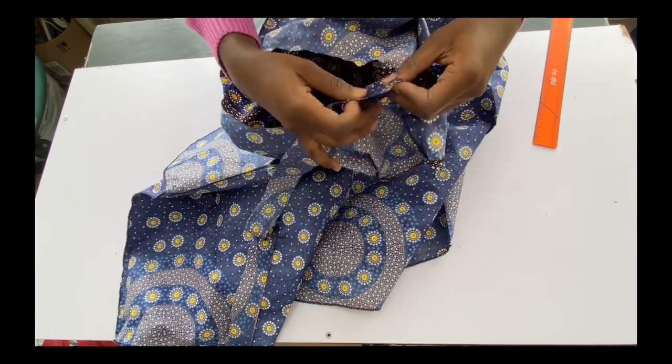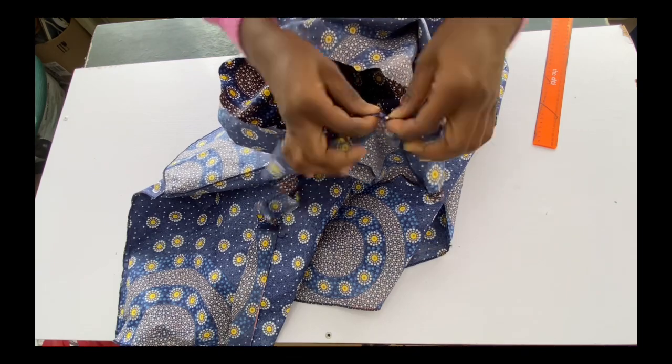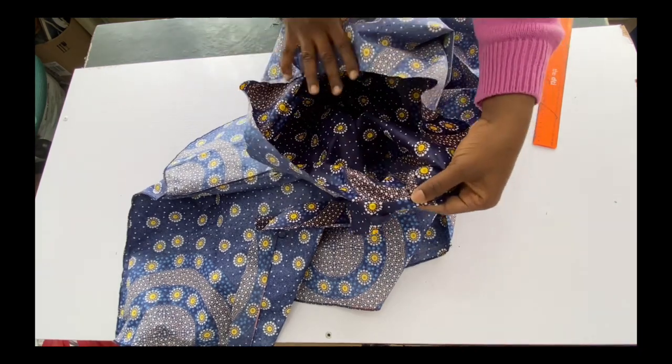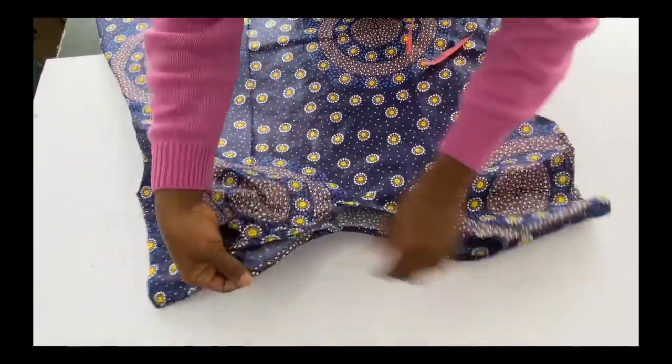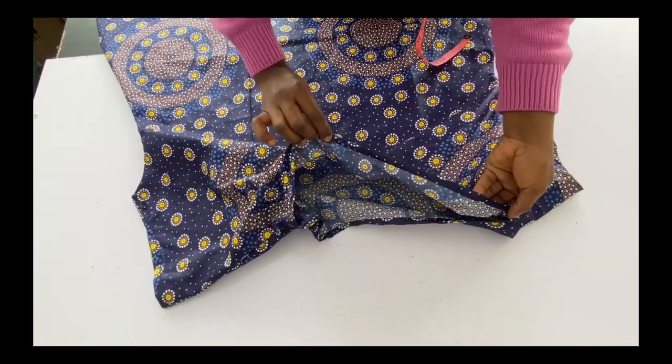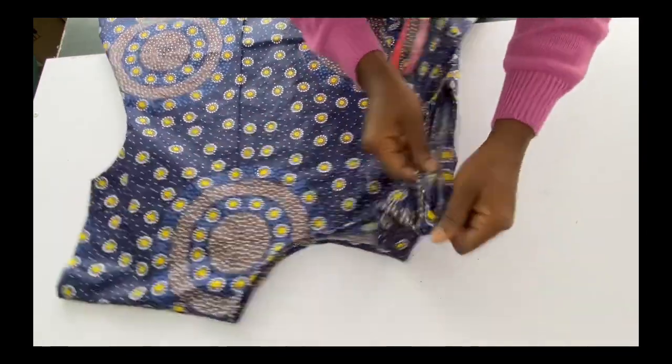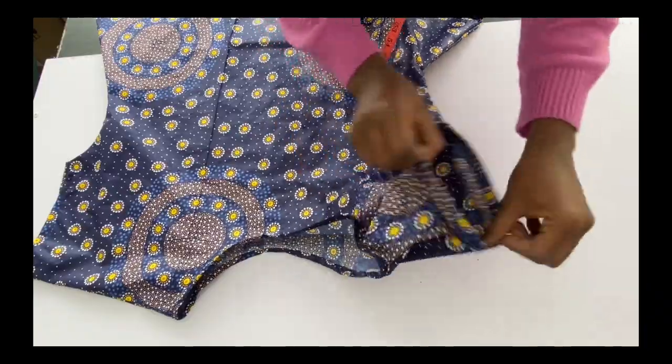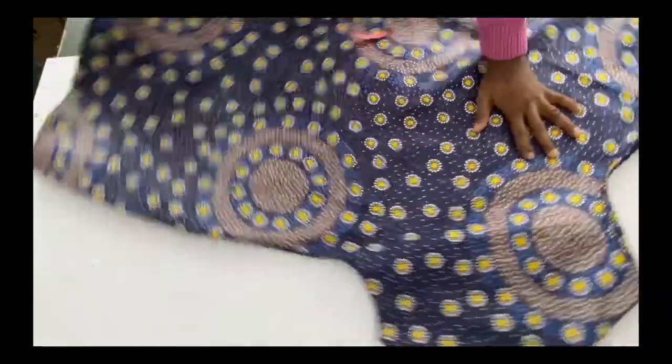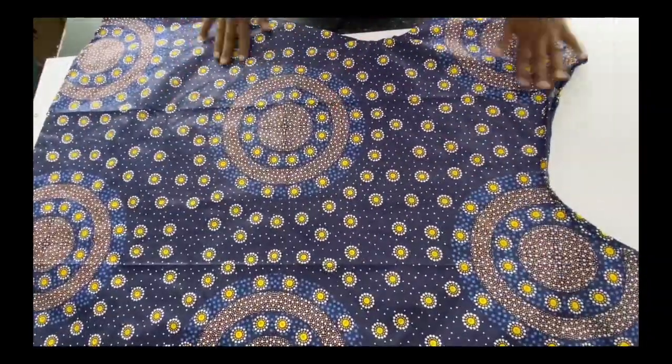You are going to fix it on the dress the same way you use a bias tape to finish the neckline of a dress. I am done fixing it now, and this is what we have. I'm just going to go ahead and iron everything properly, but before then, let me show you the belt I cut out for this dress.